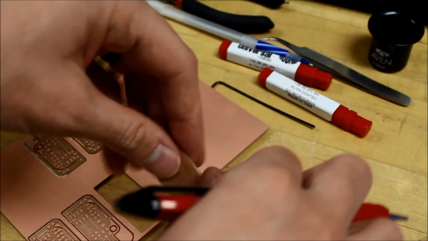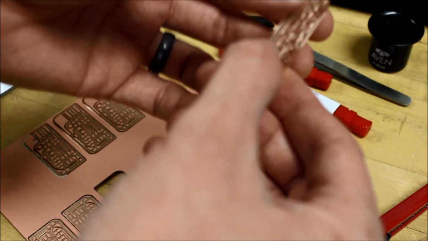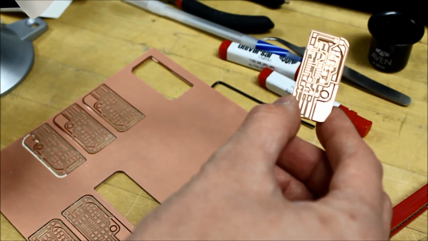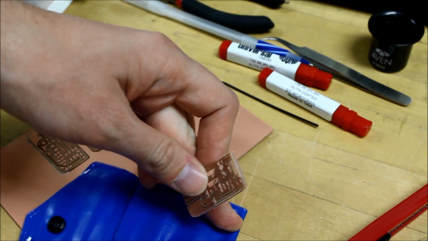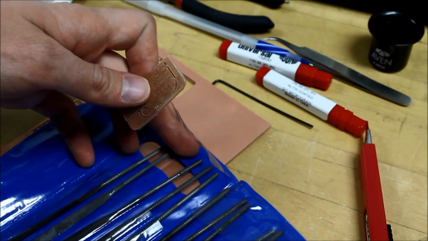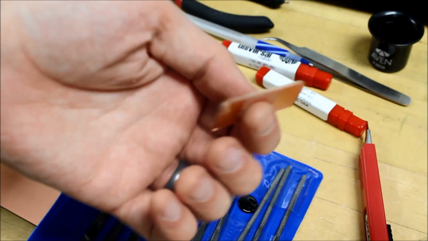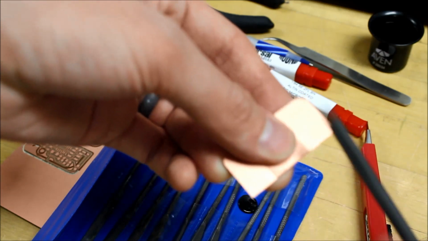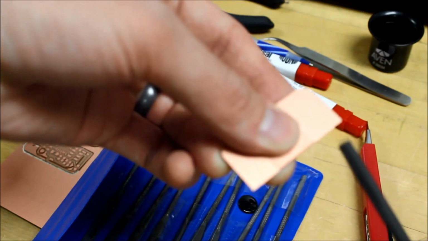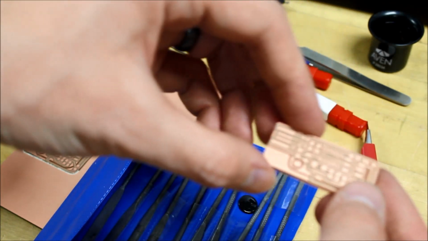So there we go. So there is our circuit board, but it's kind of rough around the edges, especially that back side. So we have some tiny files that we can use to clean it up. So what I'm going to do, the burr is on this side. I'm just going to file the opposite direction. And you do that all the way around, and you'll have a nice smooth board.